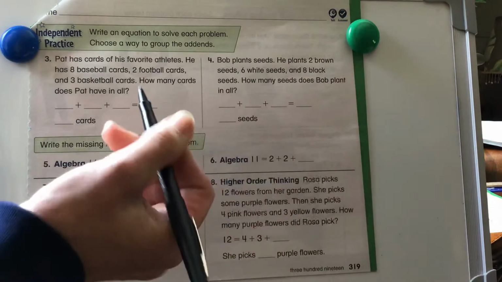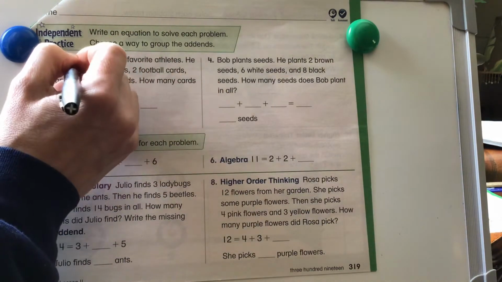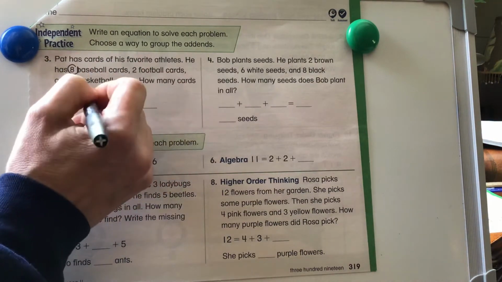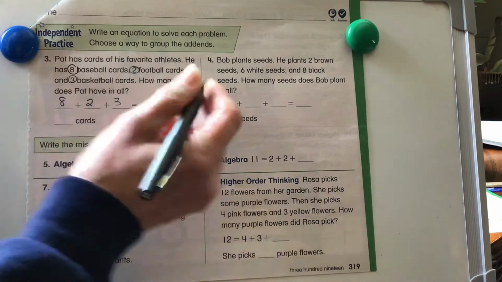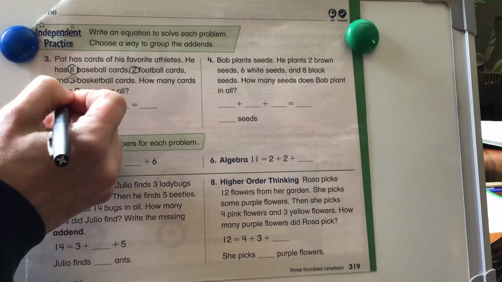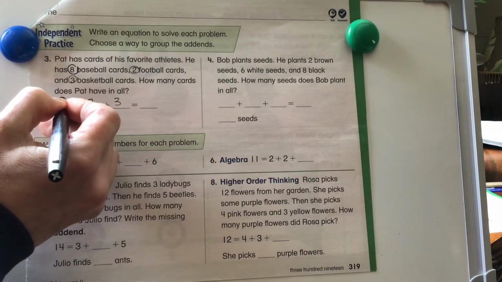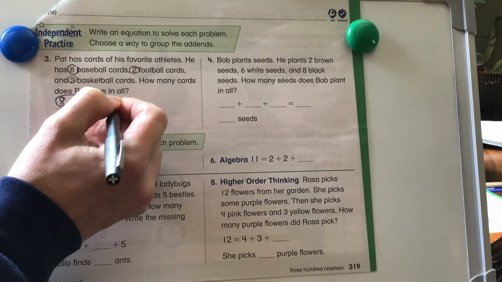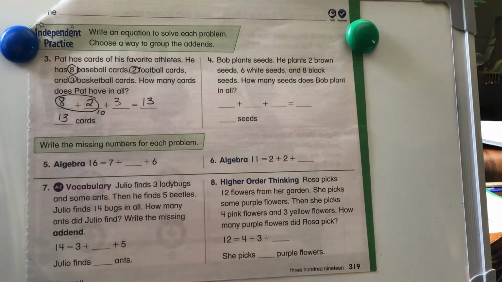Okay, let's take a look here. Pat has cards of his favorite athletes. He has 8 baseball cards. So I'm going to put 8 baseball cards, 2 football cards, and 3 basketball cards. How many cards does Pat have in all? So let's see which 2 numbers, when we add them together, can equal a 10. Well, look right here, 8 plus 2. 8 plus 2, I know, equals 10. 10 plus 3 equals 13, so we get a total of 13 cards.